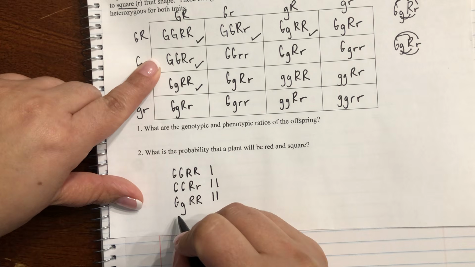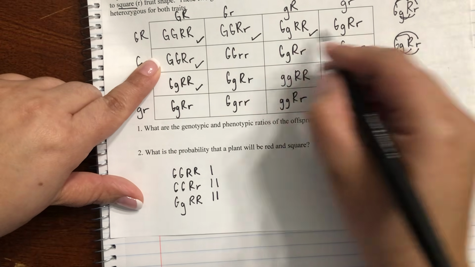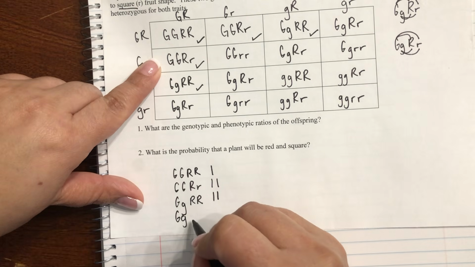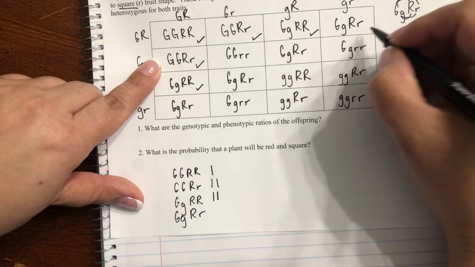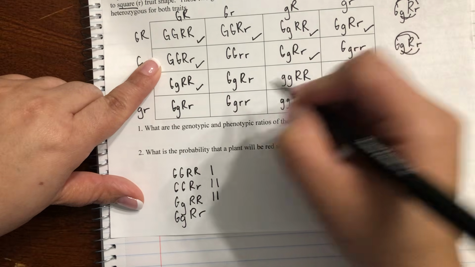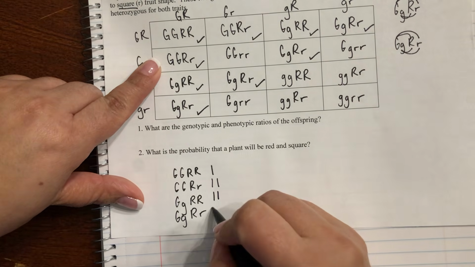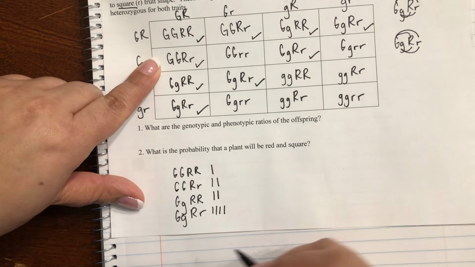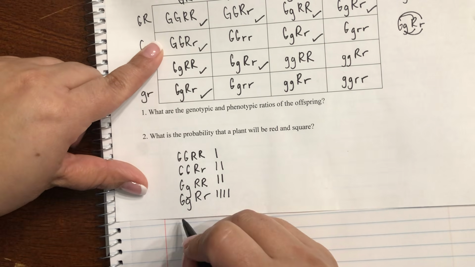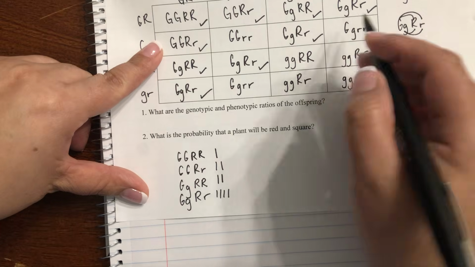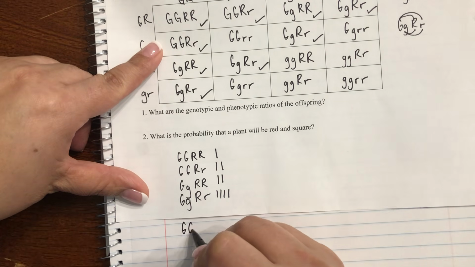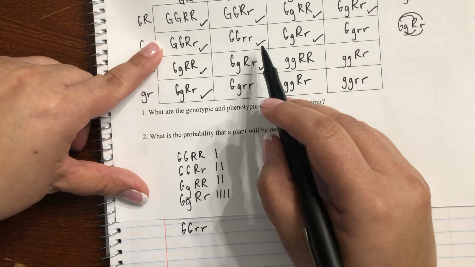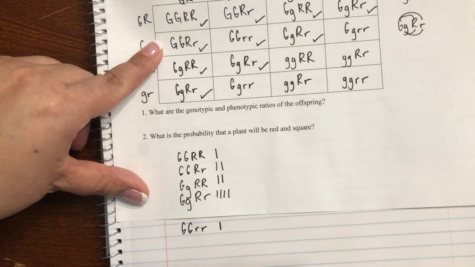And then the next one I have, and I'm just going in order down the row, is capital G, lowercase g, capital R, lowercase r, and I have 1, 2, 3, 4 of those. Then the next one I have is capital G, lowercase r. I think I only have one of those.